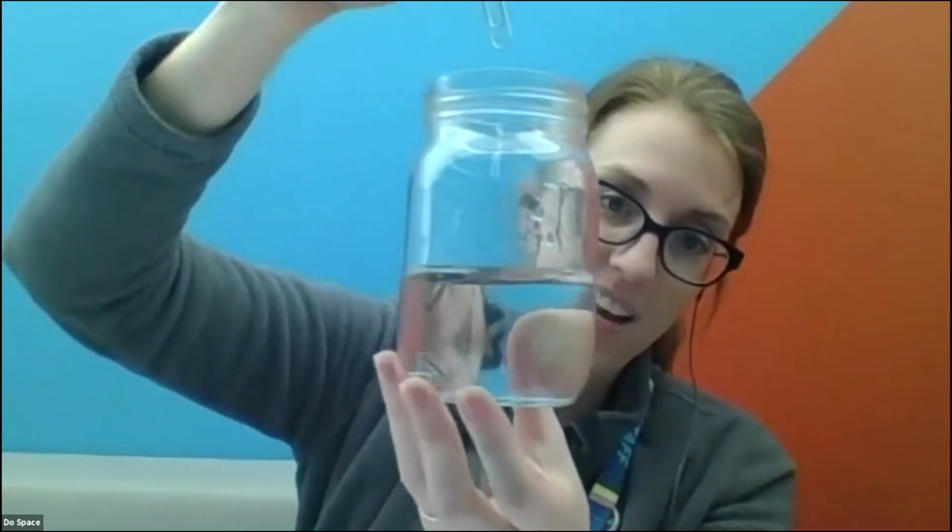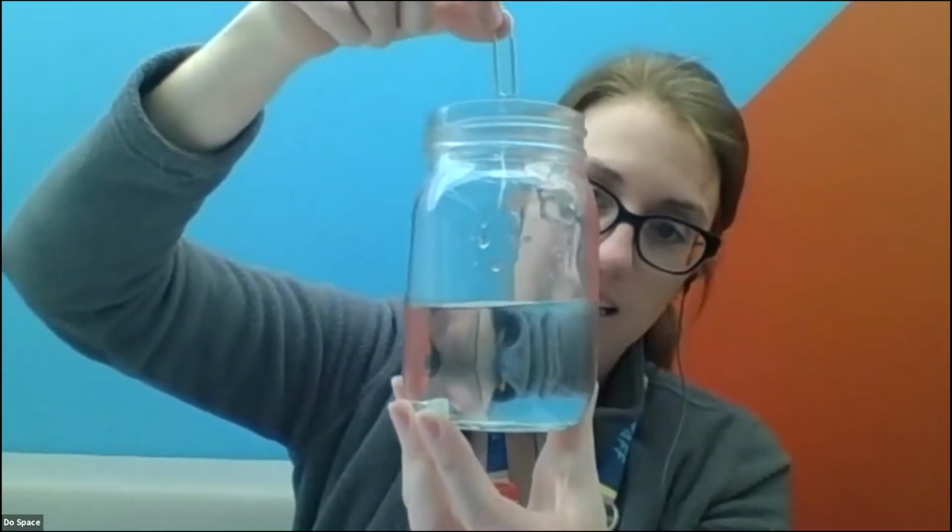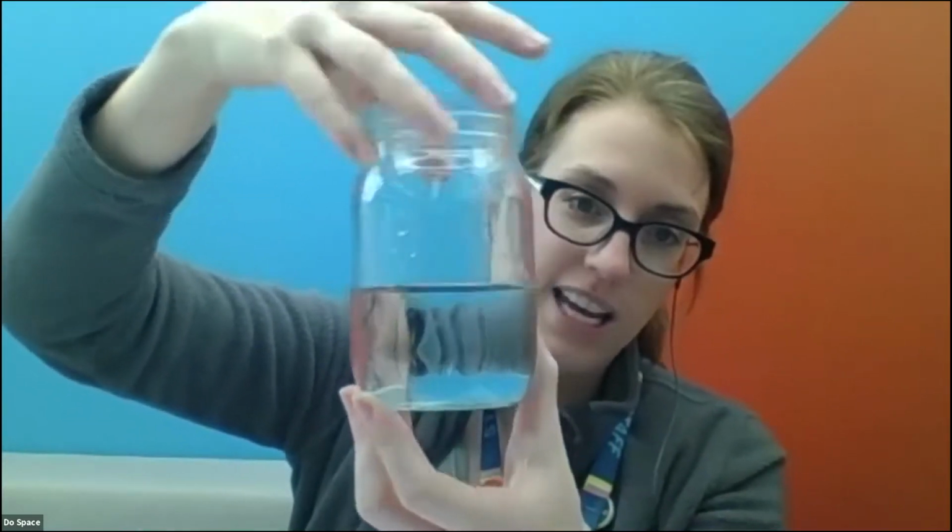Okay, what else do I have? I have this paper clip. Who thinks this is going to sink? Who thinks it's going to float? Let's find out. Oh, it sunk. Can you see that in there? Our paper clip sunk. It did not float. How many of you said that? Okay, let's do a few more things.